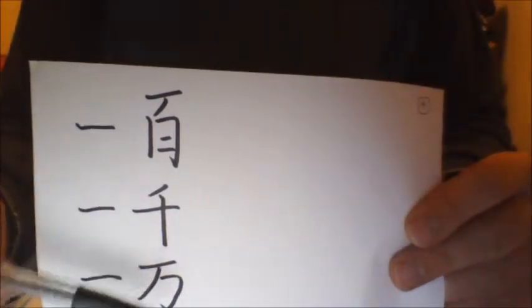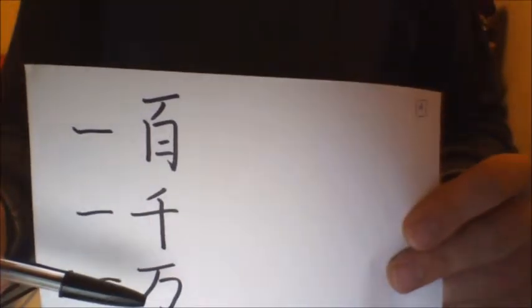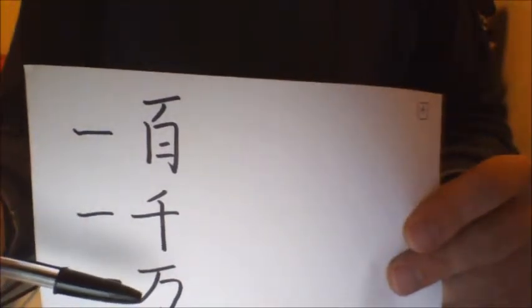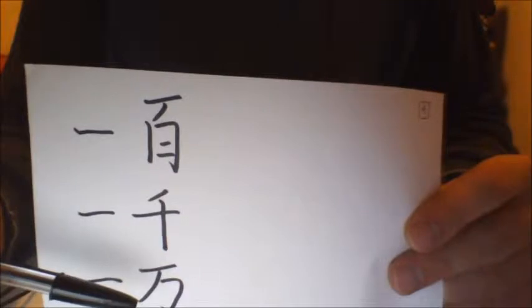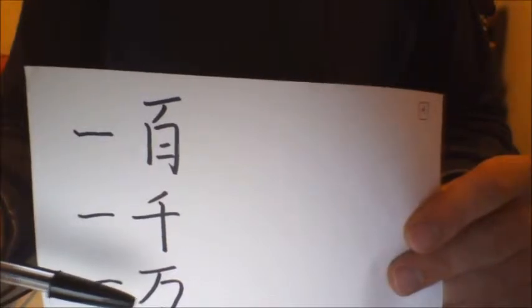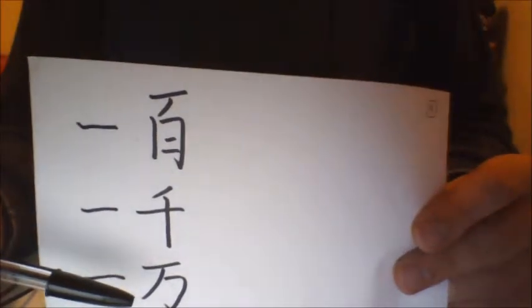And this is 10,000. This looks different from a traditional character, and it already introduces you to the way that Chinese people think about big numbers. Usually, the European or American way of counting is that with really big numbers, you always go through 3 digits.